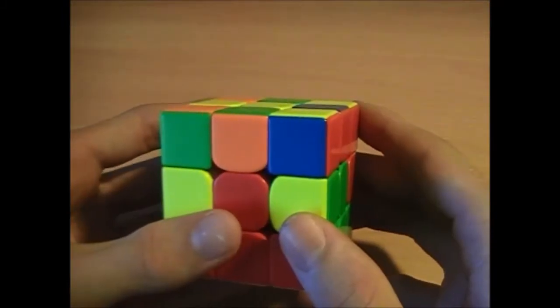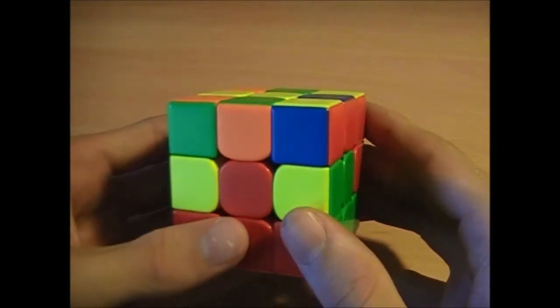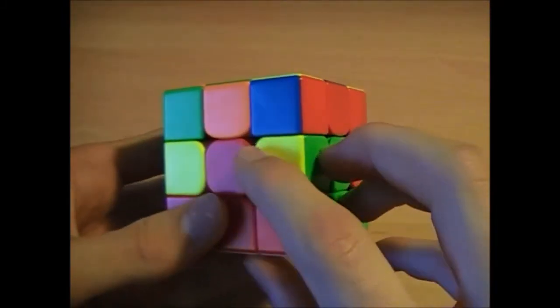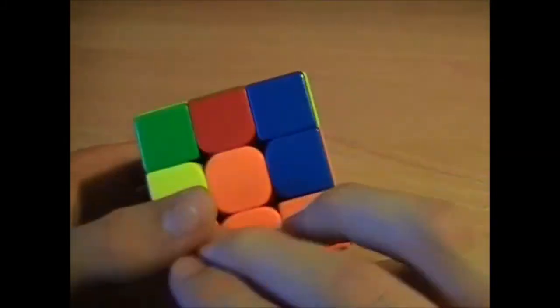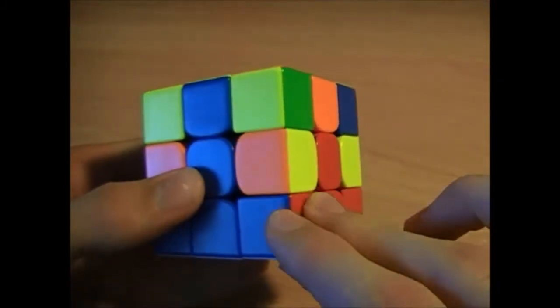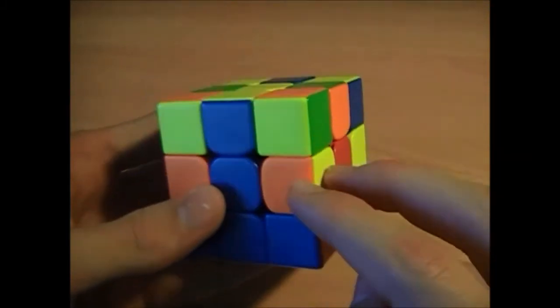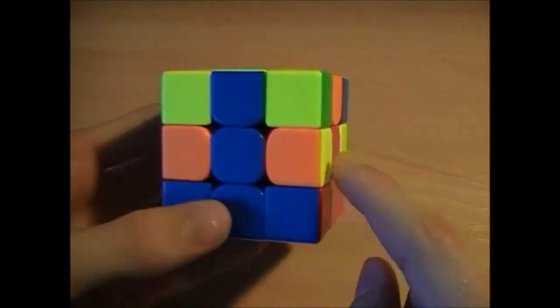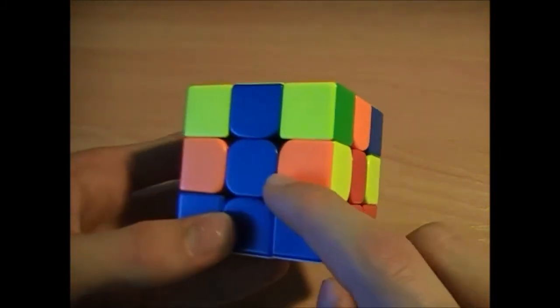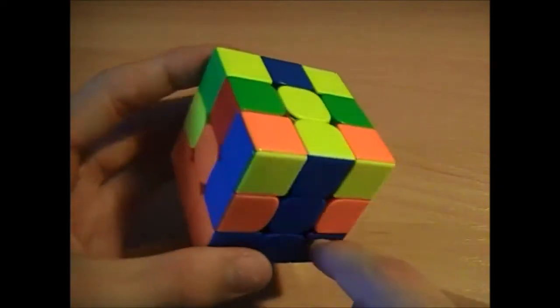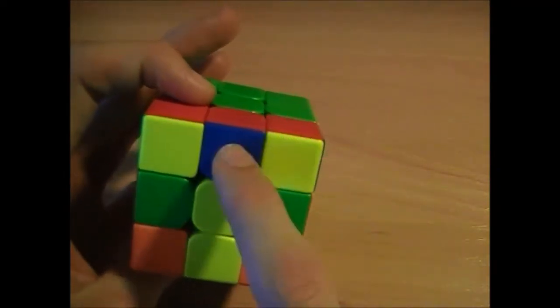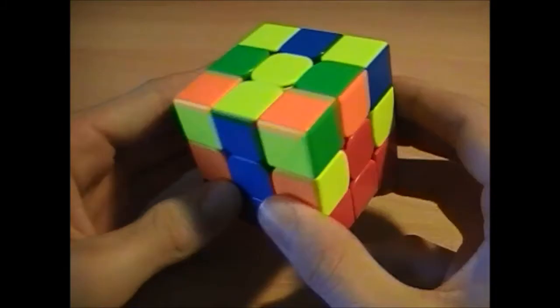To solve your second layer, the way to do this is to find your pieces that belong in your slots. Let's use this one as an example. Our red and blue slot means we need our red and blue edge piece. Our red and blue edge piece is right here.